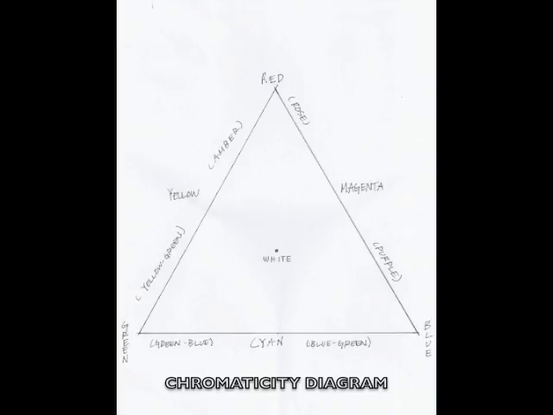On the chromaticity diagram, what's happening is we have our primary colors at the points of this triangle, our secondary colors halfway in between, and then near the center of the diagram, there's this little dot that indicates white light. What that means is that anytime you cross this diagram and combine colors from the opposite sides, they're going to mix to white there in the middle.